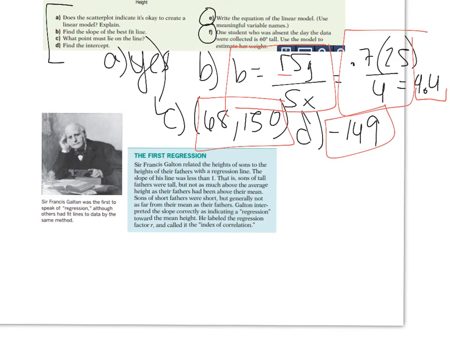I just thought this was kind of a fun fact that Sir Francis Galton related the heights of sons to the heights of their fathers with a regression, and the slope of his line was less than 1. That means that sons of tall fathers were tall, but not as much above average height as their fathers had been. So sons of short fathers were short, but generally not as far from the mean as their fathers. So he called it the index of correlation, but we call it the correlation coefficient.